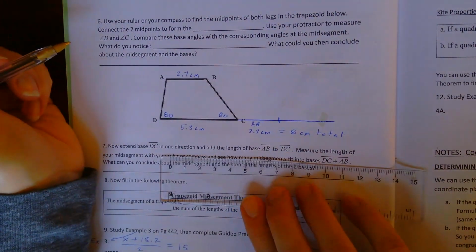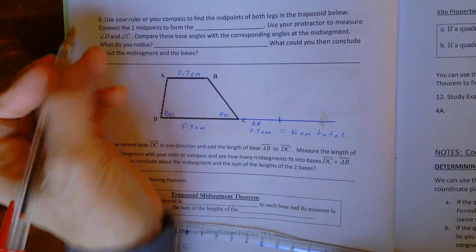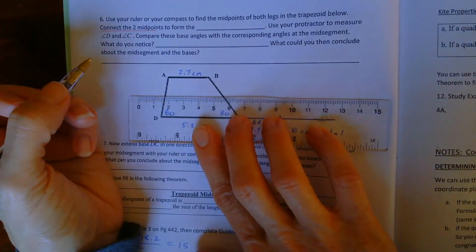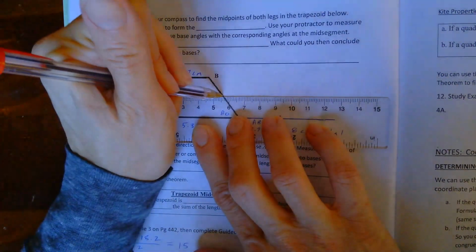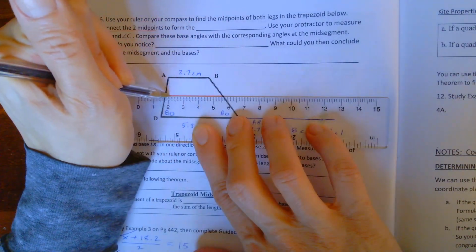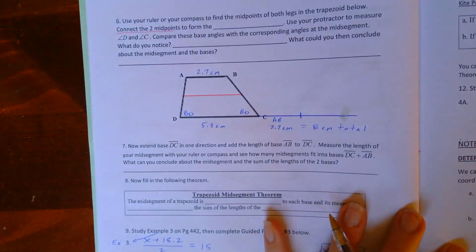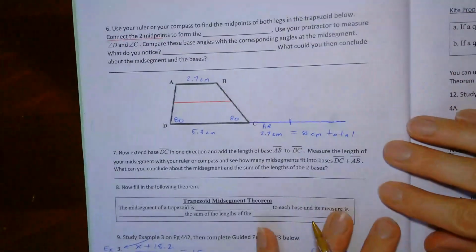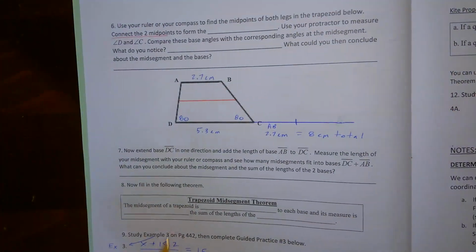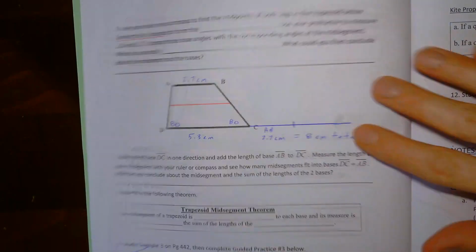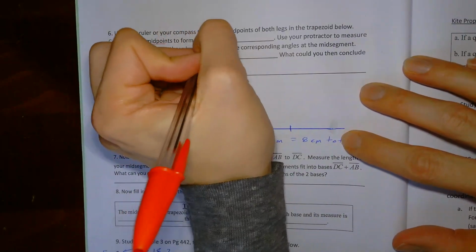So the first thing I want to do is connect the two midpoints of my legs. I'm going to just estimate, and if we had more time we would do this exactly, but I just want you to estimate where the midpoints are, and connect the legs there. What that does is it makes something called a mid-segment. So we're going to say that when you connect the two midpoints, you form what is known as a mid-segment.